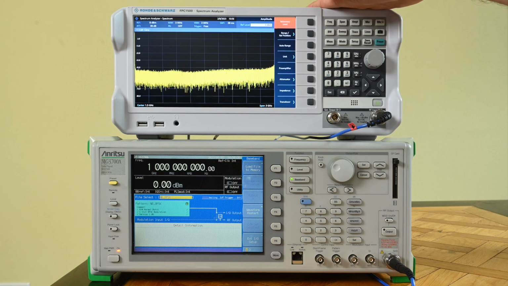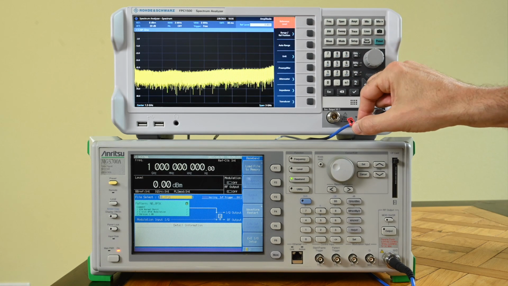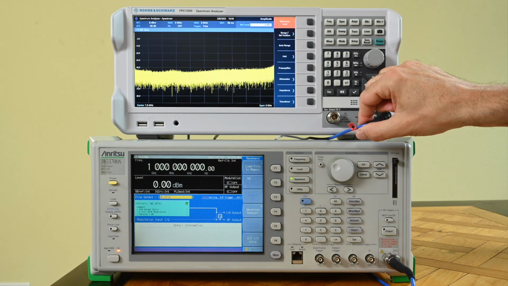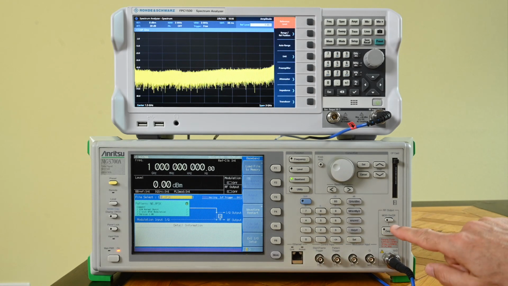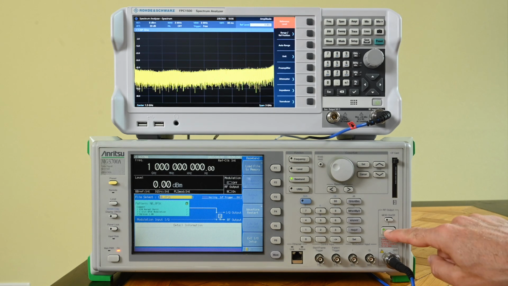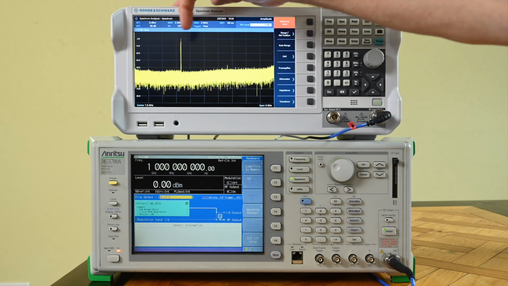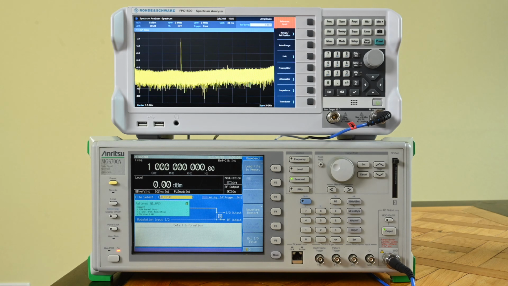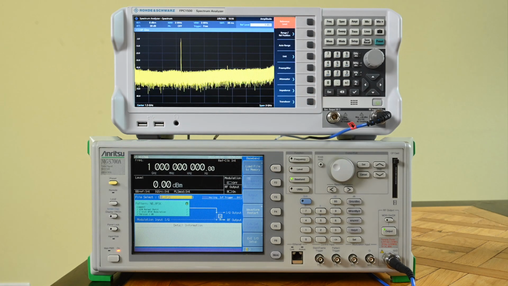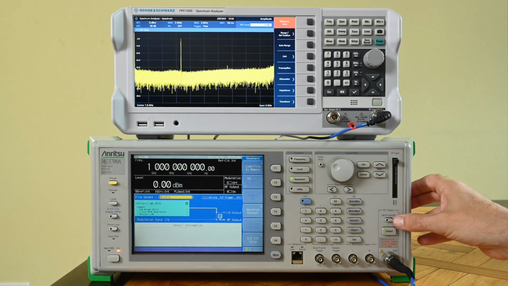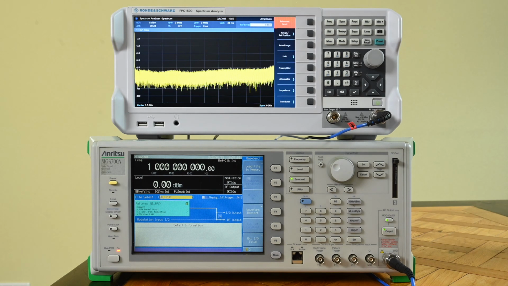I connected up my spectrum analyzer. There is just a DC block for protection in between, and I'm still at the same waveform signal, the bursty GSM 8 PSK signal. So what I'm going to do here is turn the device on, and I see a carrier appearing. The spectrum analyzer is still between 0 and 3 gigahertz, and I'm going to modulate my signal.